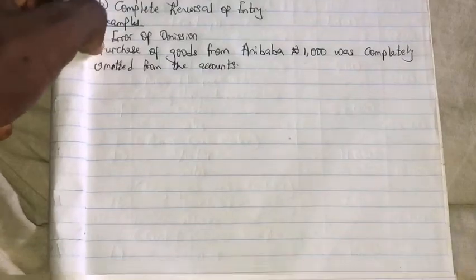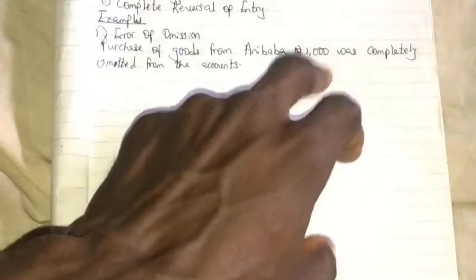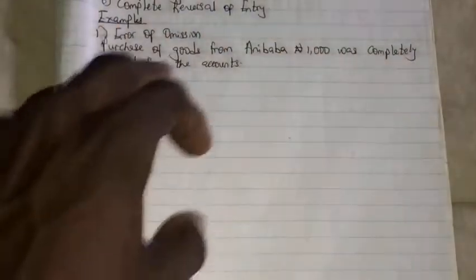Here are the examples for the errors that do not affect the agreement of the trial balance. The first one is the error of omission. Whenever I see a question like this, you should know that this is an error of omission. Purchase of goods from Alibaba, 1,000, was completely omitted from the accounts. For you to correct this, you just record it in the normal principle of double entry.